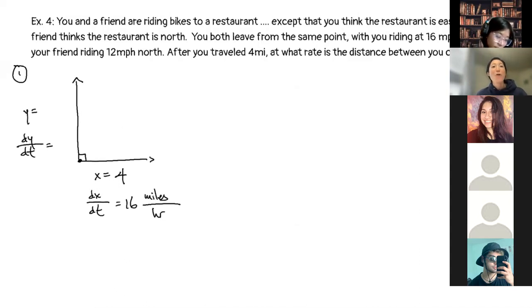Okay, so let's see what we can fill in. Is there anything we can fill in just from the numbers in the word problem without extra work? Y equals 4. Now, how did you get that? I see some for dy dt, so 12 for the dy dt.